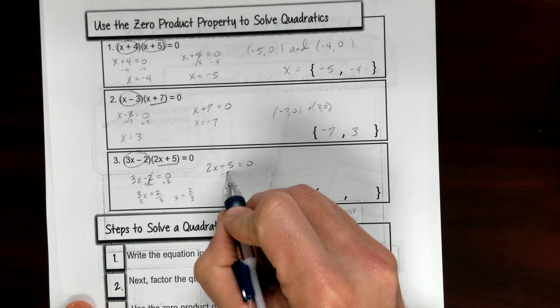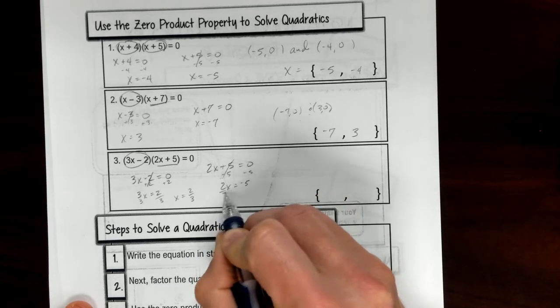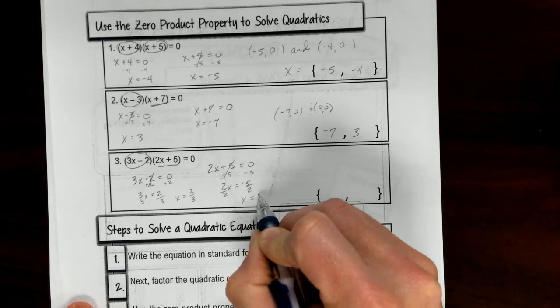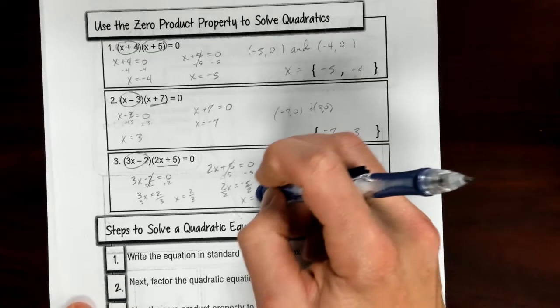Same thing here. Subtract 5 on both sides. That goes away. So 2x equals negative 5. Divide by 2. x equals negative 3/2. Sorry, negative 5/2. What the heck are you doing, Coach Sapp?